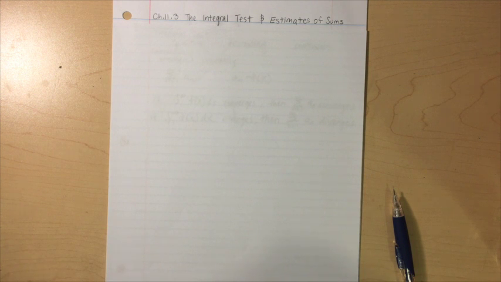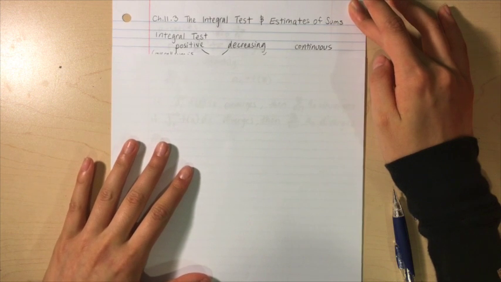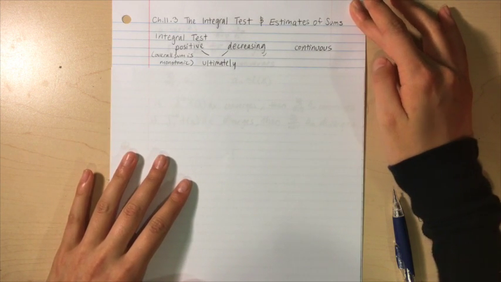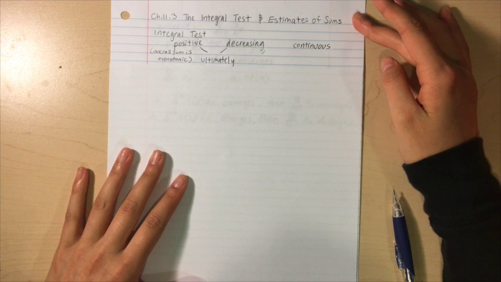Hi, today we will be going over Chapter 11.3, the integral test and estimates of sums. The integral test is used to find whether a series is convergent or divergent without finding its explicit sum. Now there are three requirements for the integral test. The integral test must be used on a series that is positive, decreasing, and continuous.